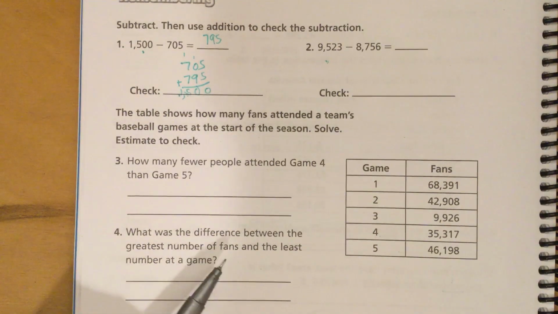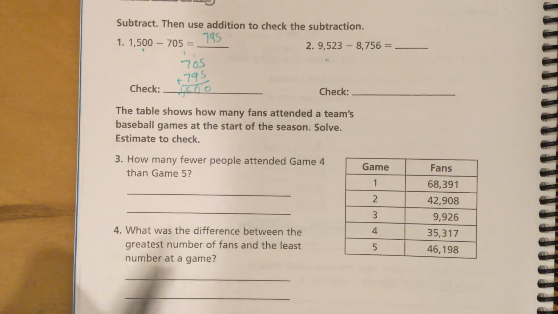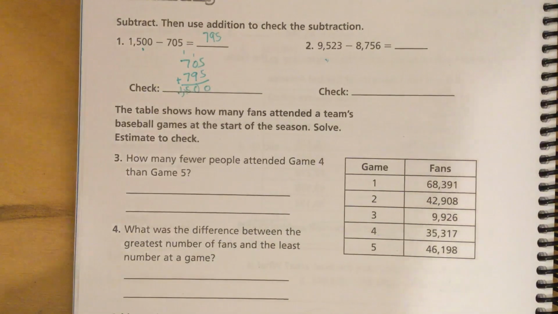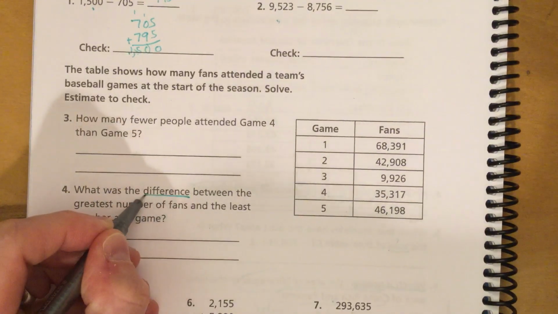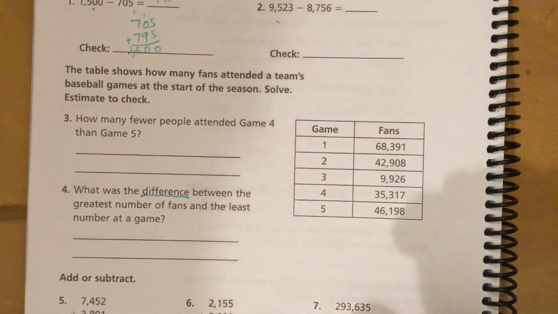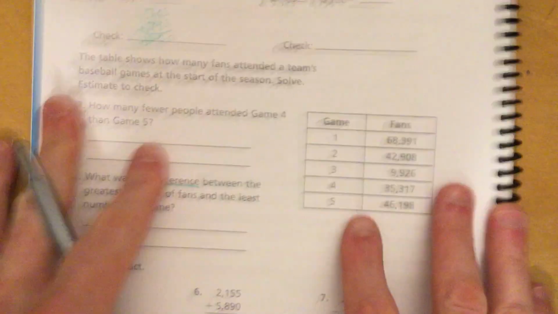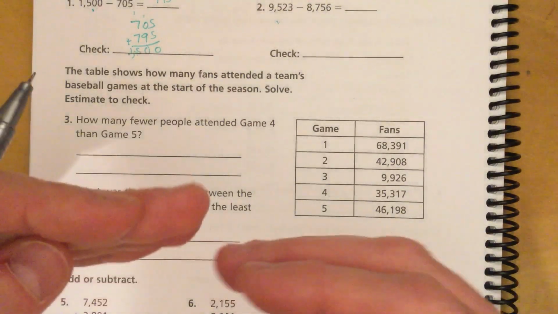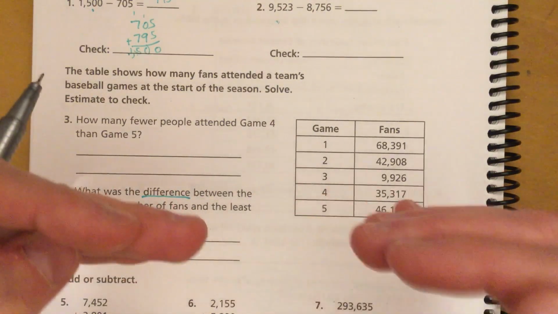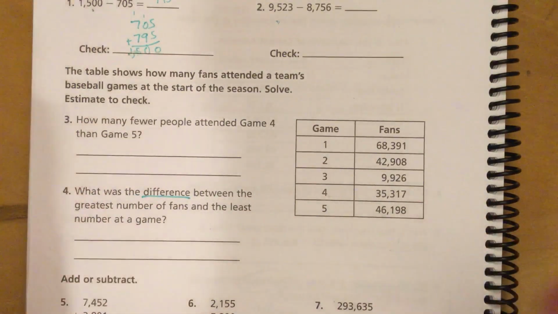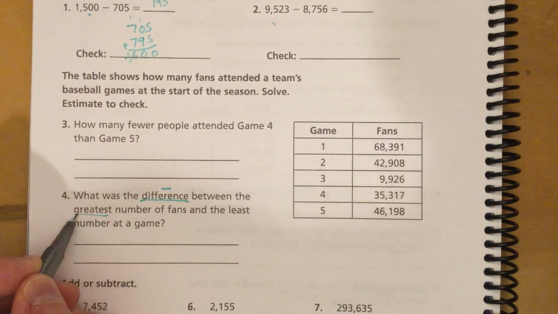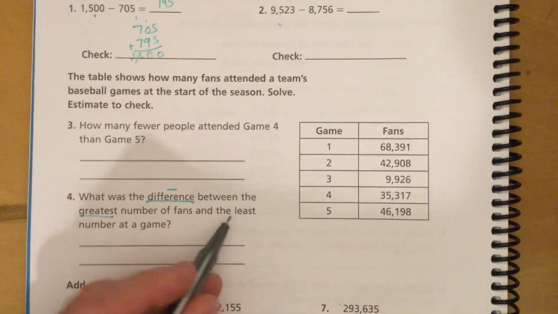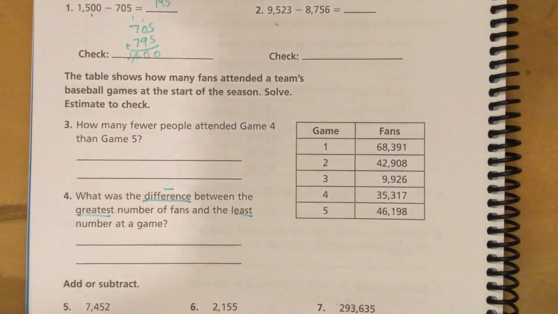Then we have, what is the difference between the greatest number of fans and the least number at a game? All right. So remember, when we see this word difference, we aren't talking about, well, one has this many people and one has this many people. We're looking for how many more does this one need to get to this one, right? So it's the difference, the mathematical difference, I guess you could say. So really, that means we are subtracting the least number from the greatest number, I should say. Okay.